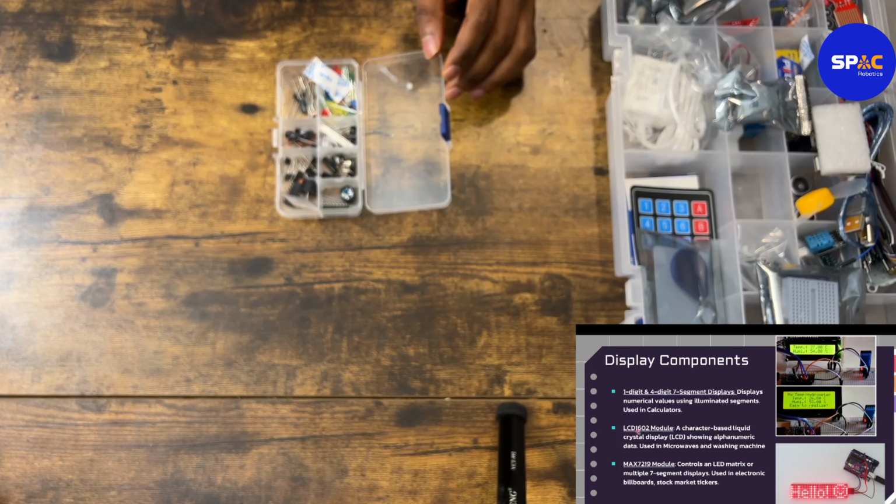Then we have the LCD 1602 module. This is like the big one here. It uses a character-based liquid crystal display. It's called LCD, right? It can show information text just like this. We can use this to design a temperature sensor and humidity sensor in our house. Then we have the cool one, the MAX7219 module, which can be used for a cool display like this.